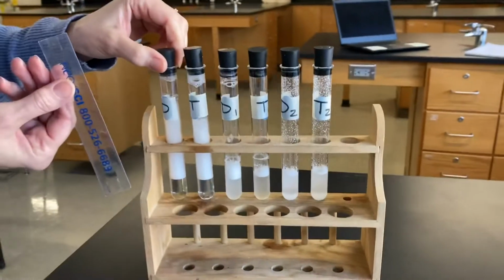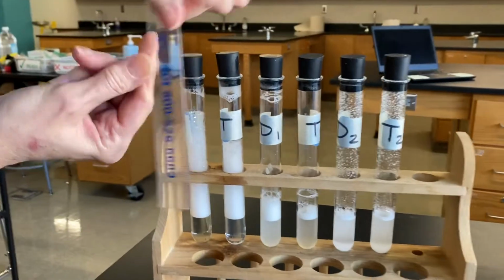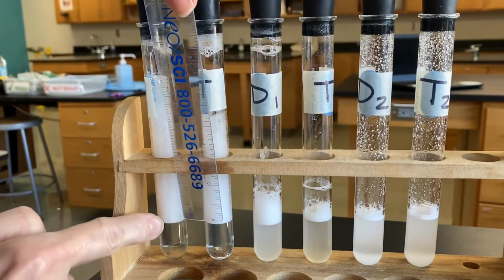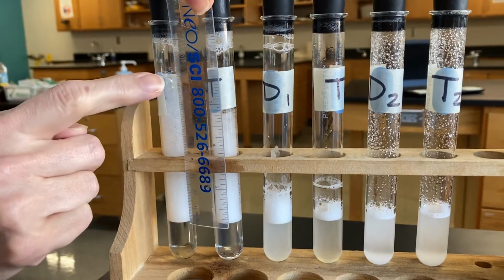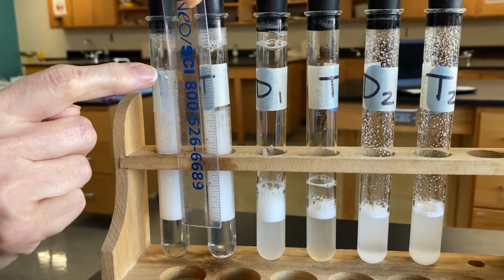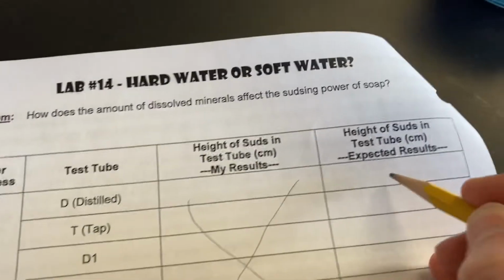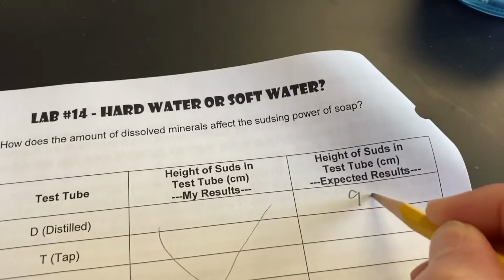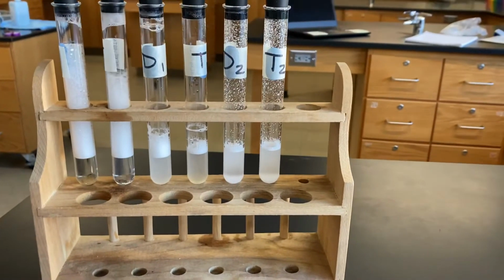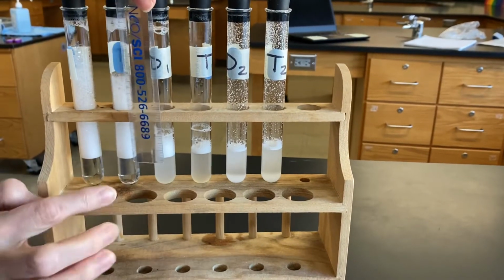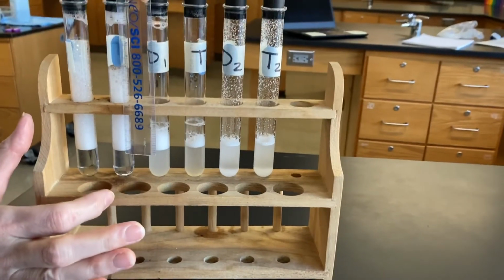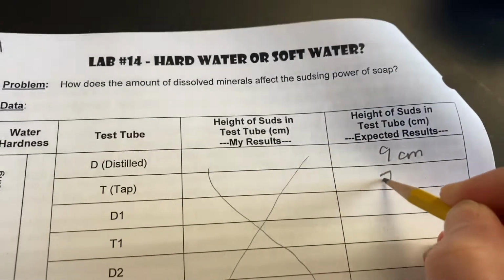So for the distilled only, I'm gonna measure from the very bottom where the soap suds begin to the top point where I see them. And that looks to be about 9 centimeters. Okay, so that is in our distilled test tube. You're gonna write 9 centimeters, okay? Next, the tap water only, I'm just gonna turn it to the side a little bit so we can see the suds. And that is at 7 centimeters. So next T is 7, all right?